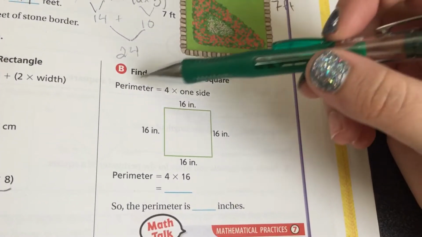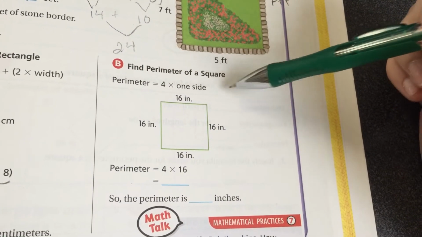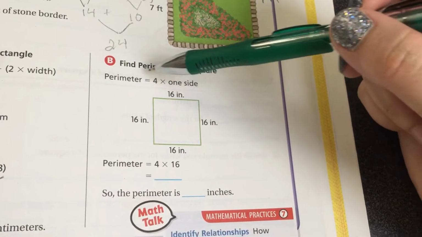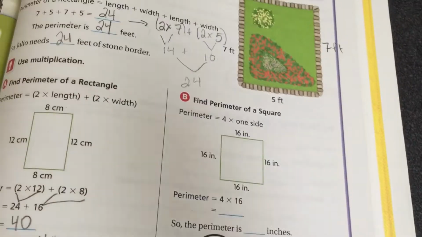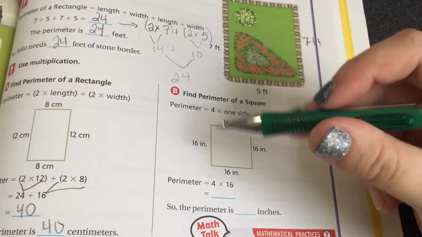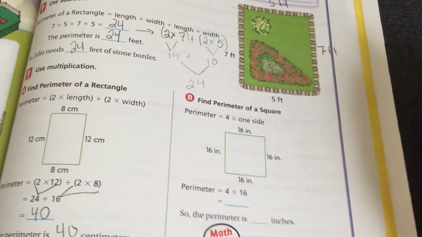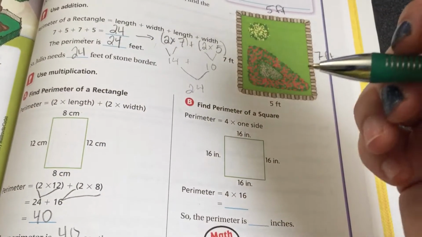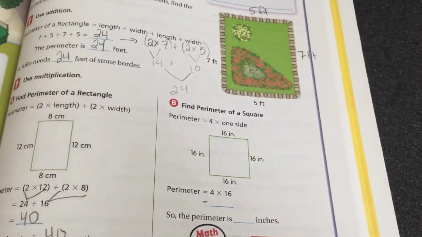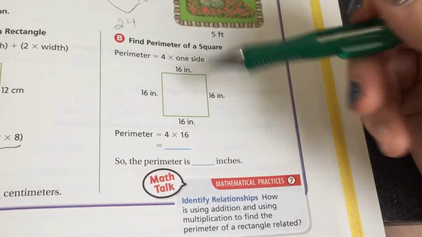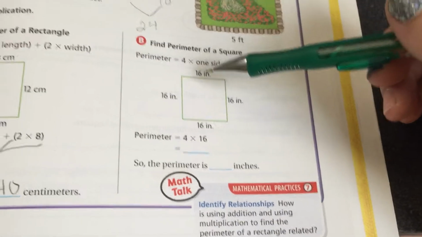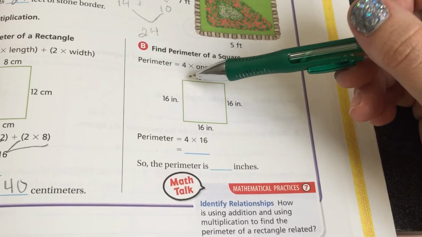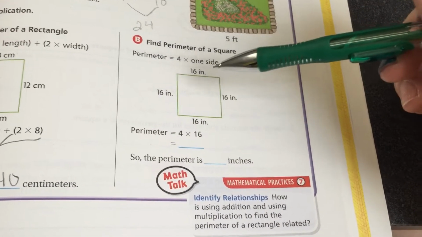Okay, so then this one says find the perimeter of a square. So perimeter equals 4 times one side. With a square, it's really cool. One thing we know about squares, which we haven't really learned about different shapes yet because we skipped those chapters to do these ones to send home, we'll learn about in a couple weeks, is that a square has all the same length on every side. That's what makes it a square. If one side is a different size than the others, it's not a square anymore.